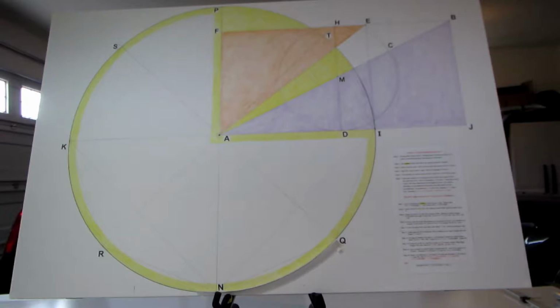It's an octagon, which means that the arc from P to T on the yellow circle circumference equals the arc T to I to Q, Q to N along the curved arc, N to R, R to K, K to S, and S to P. Each arc is 1 unit of the 8 unit given circumference of the circle.